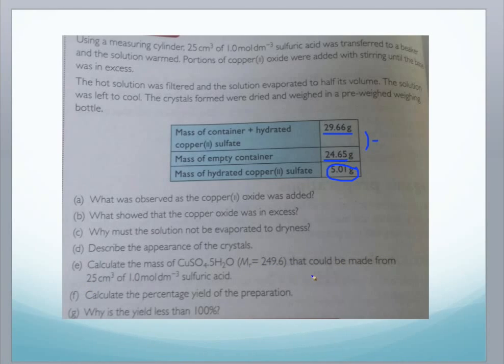So to get the number of moles, we get given the concentration and the volume. So again, concentration is 1.0 times, because 25 centimeters cubed needs to be in decimeters cubed, so we need to divide that by 1,000. So we get 0.025 moles.